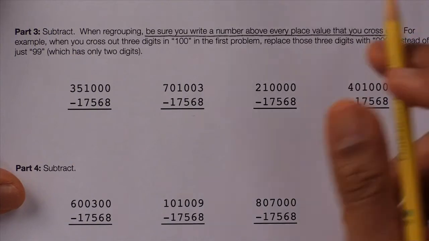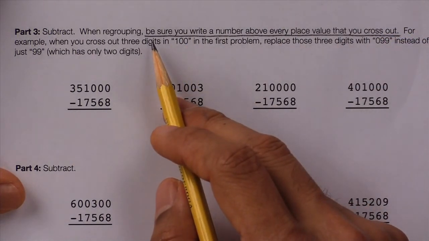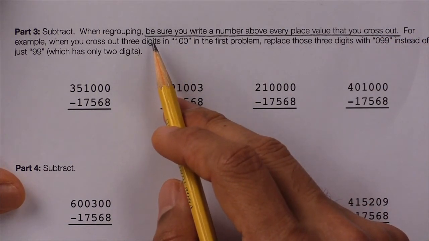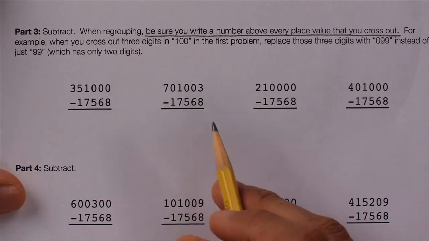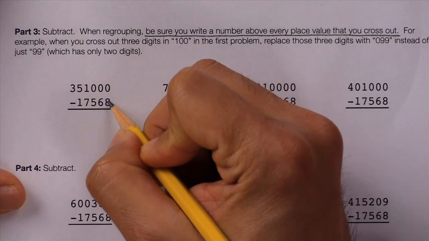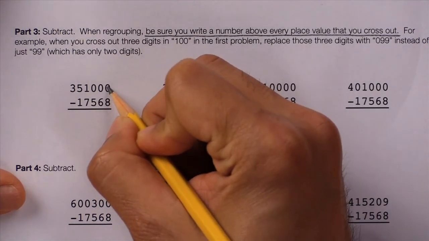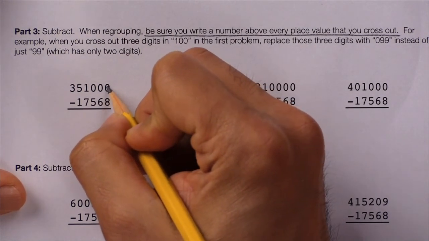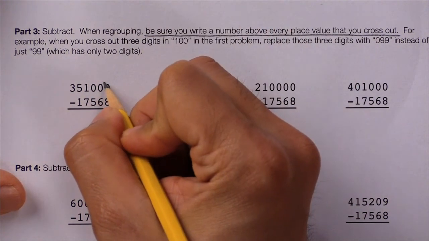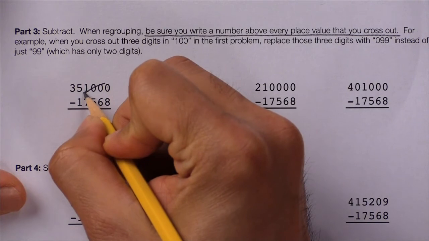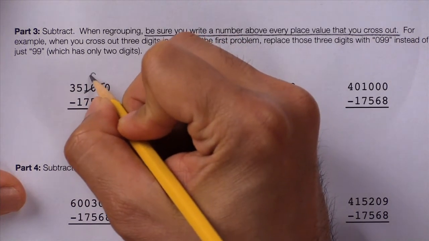Let's take 2 more examples from part 3. Here it says, be sure you write a number above every place value that you cross out. And let's take a look at these 2 examples. Here's 0 minus 8. We can't do that, so I'll touch and protect. What are we going to cross out? And we'll cross out 100. Cross it out. Count backwards one time, and we have 99.